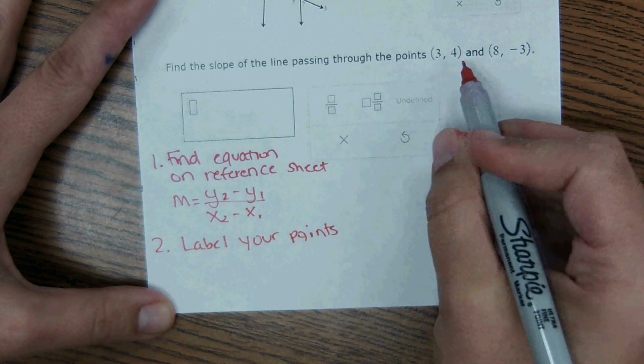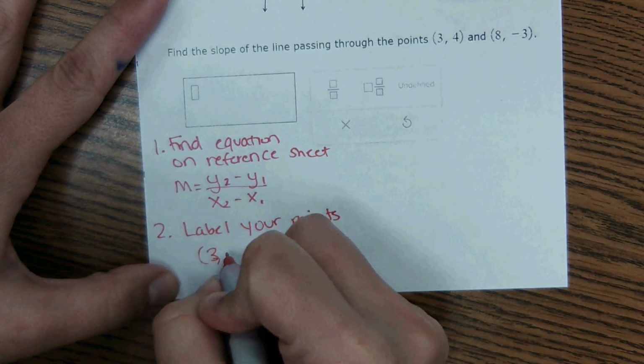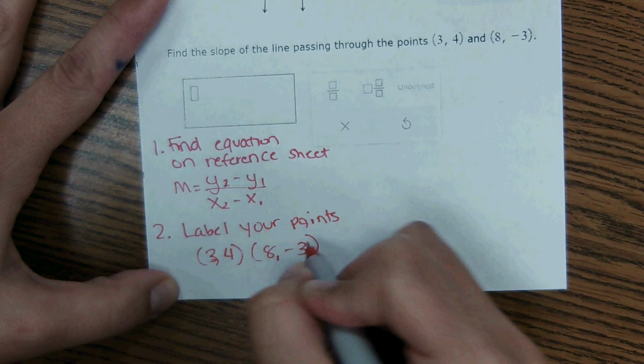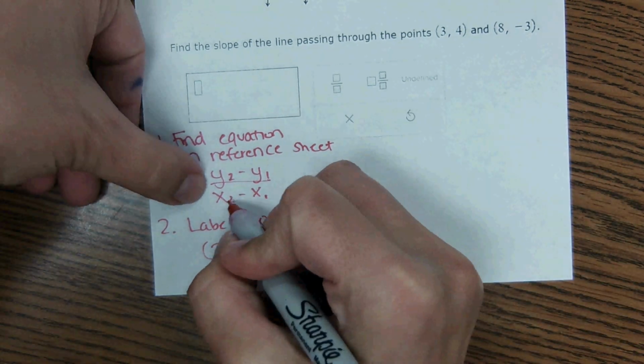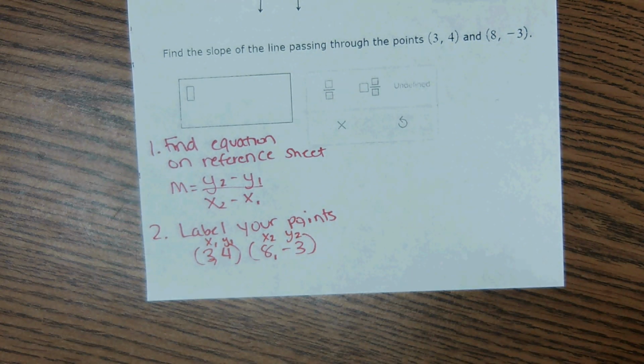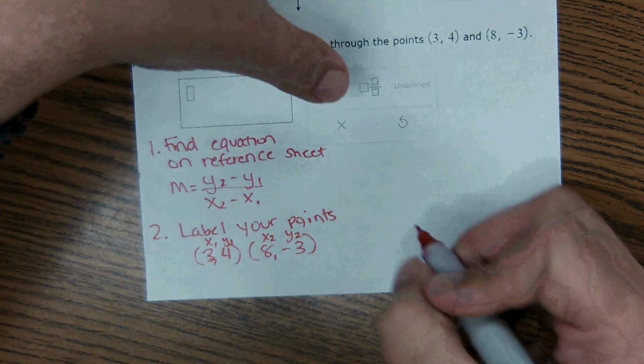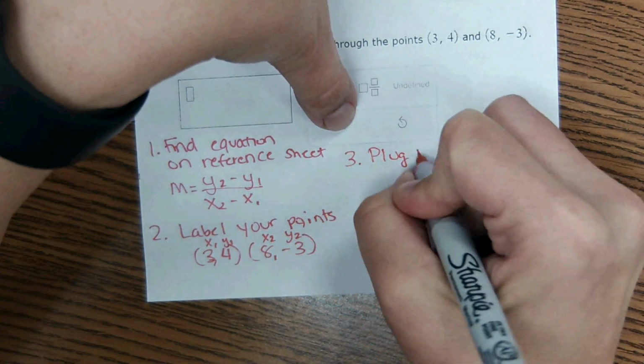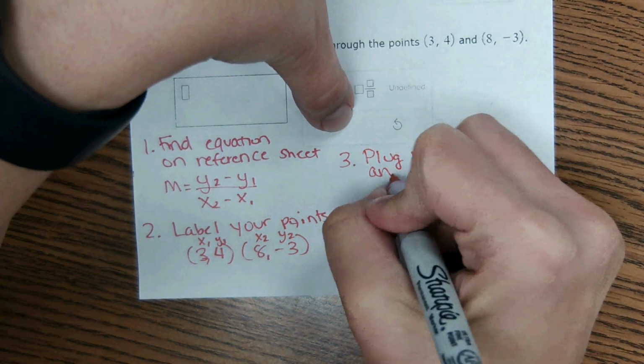If I don't do this, I always mess myself up. You're going to have to write down your points, 3, 4, and 8, -3 on your scratch paper, and then label them. So you need x1, y1, x2, y2.